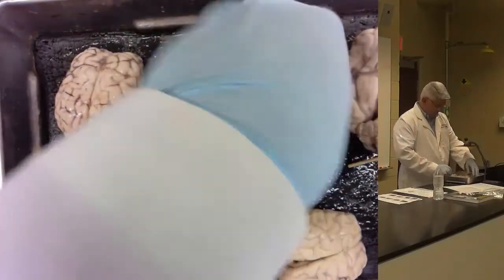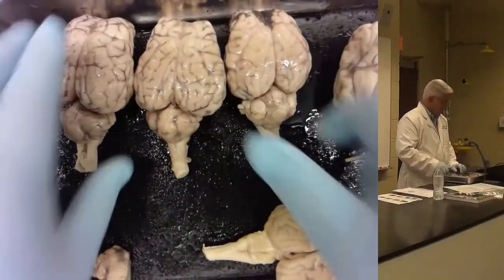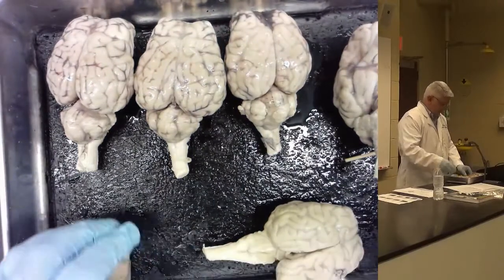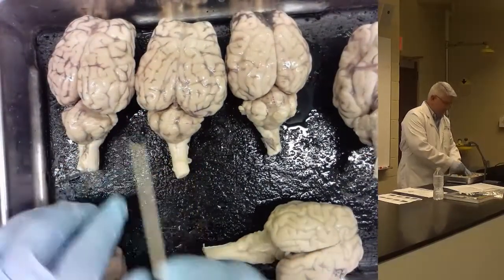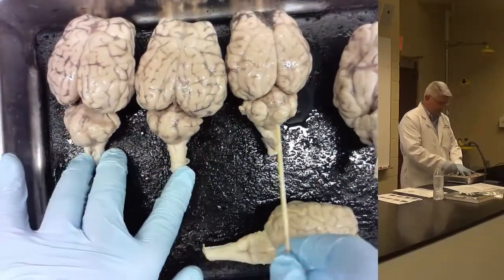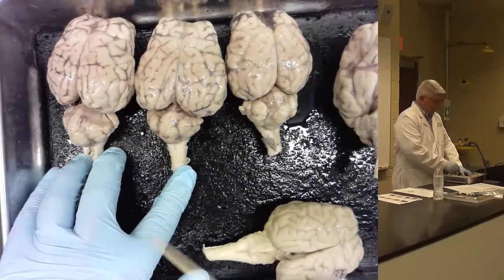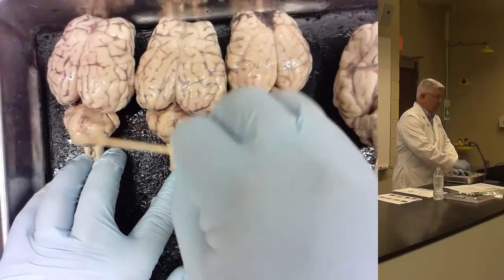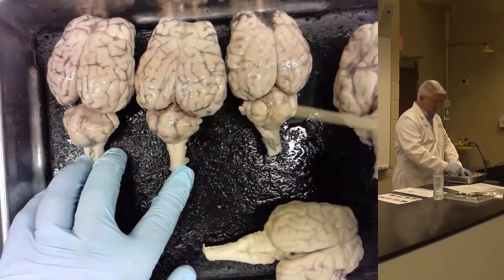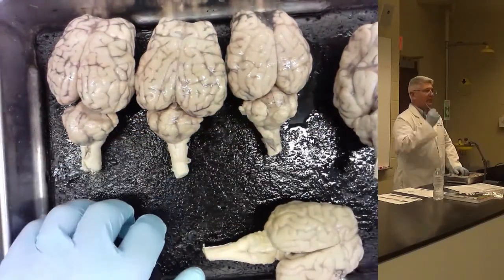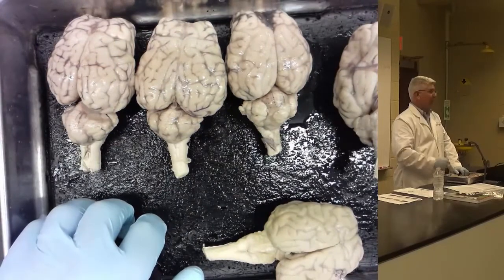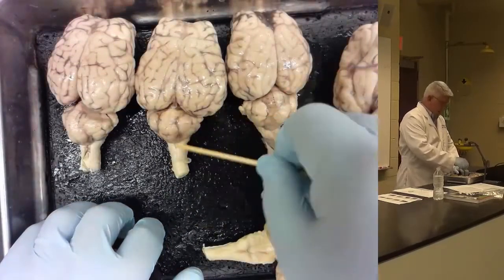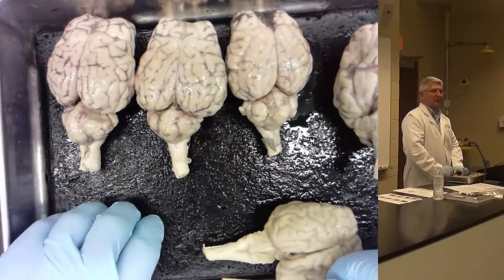Okay, parts of the cerebellum. Each cerebellum, you see that these are all kind of different. They're all kind of leaning one way or another. All of them have a raised ridge, a ring around the middle, and that ring around the middle is called the vermis. All the way around the center part of the cerebellum is called the vermis.